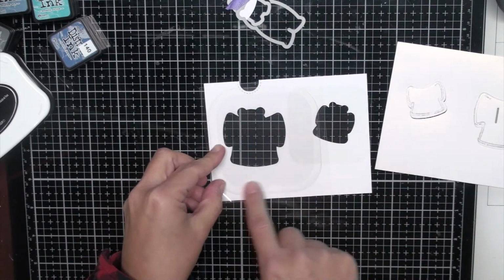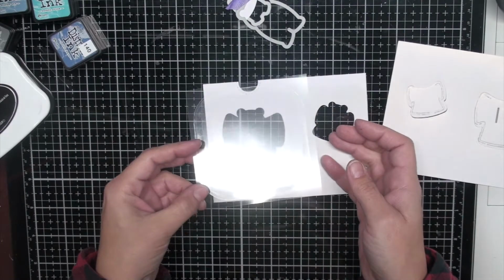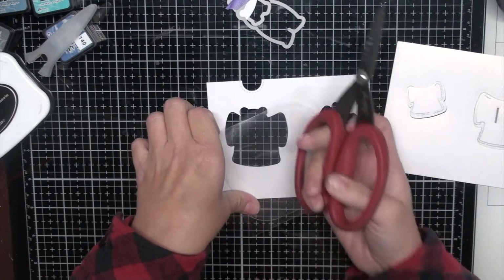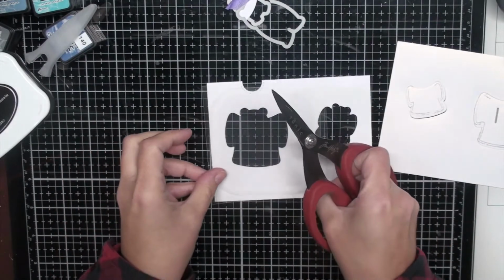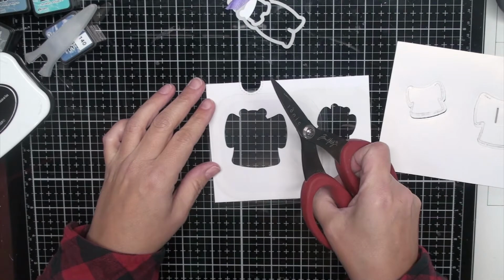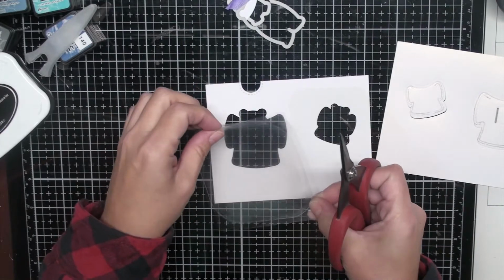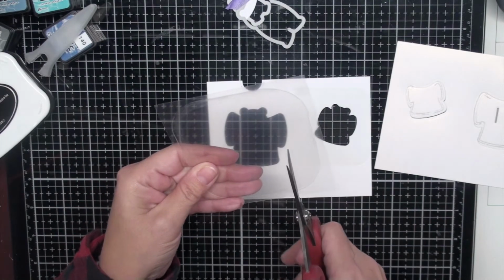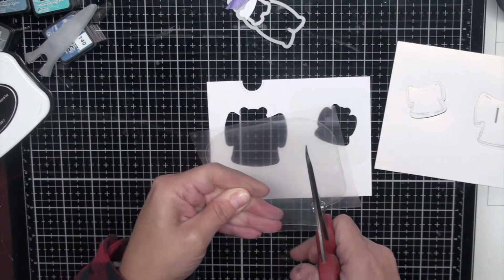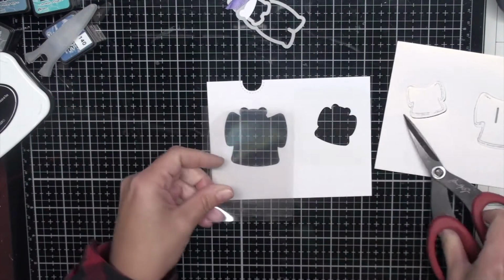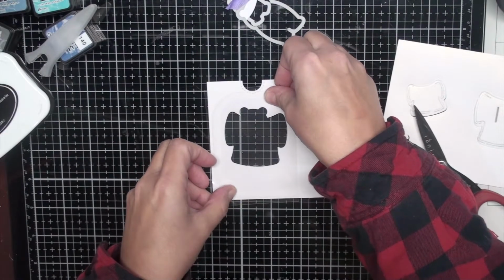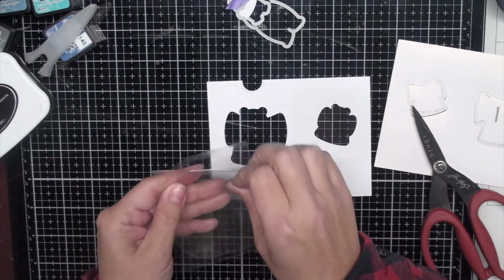Now it's a little too big. I'm going to have it showing over here, so I'll just trim it down. I'm going to use my Tim Holtz Tonic Studio scissors. I like these, they're nice and sharp. And I'll line this up. Might have to cut a little bit off the top as well. Should be okay. All right, I'm just going to cut a little bit off the side. Like this. That looks about good. And I'm going to peel this back.